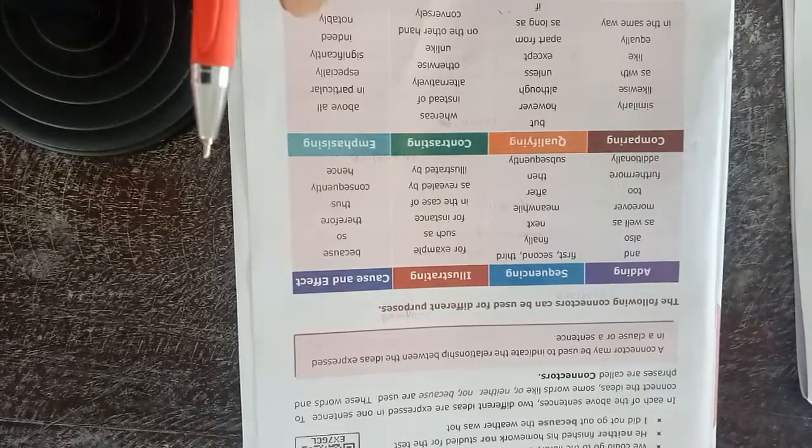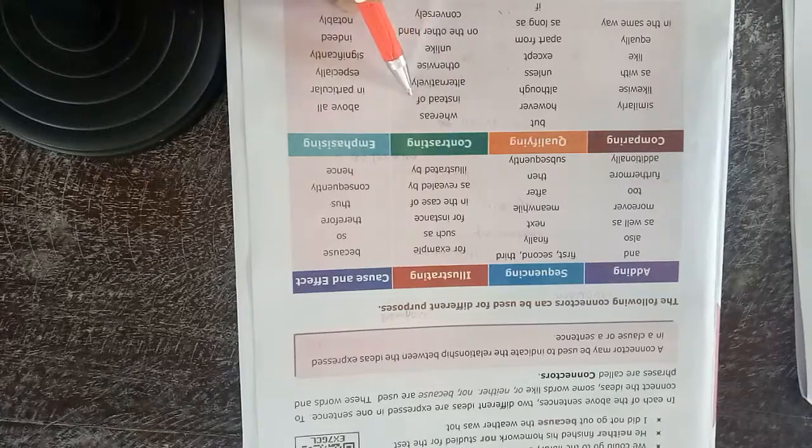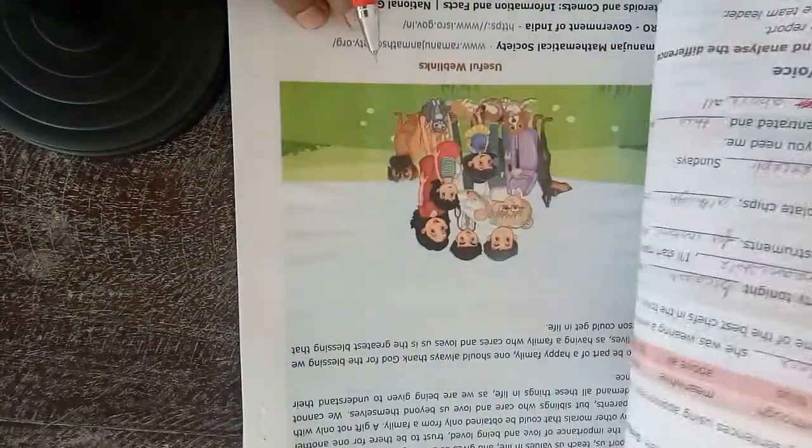Then contrasting. Contrasting means one positive side will be there, another negative side will be there. In a sentence, one side a positive idea will be there, another side a negative idea will be there. For such sentences, we use the connectors whereas, instead of, alternatively, otherwise, unlike, on the other hand, conversely. Then for emphasizing: above all, in particular, especially, significantly, indeed, notably. Emphasizing means to give importance to. These are a few connectors that are given in the book in this box.